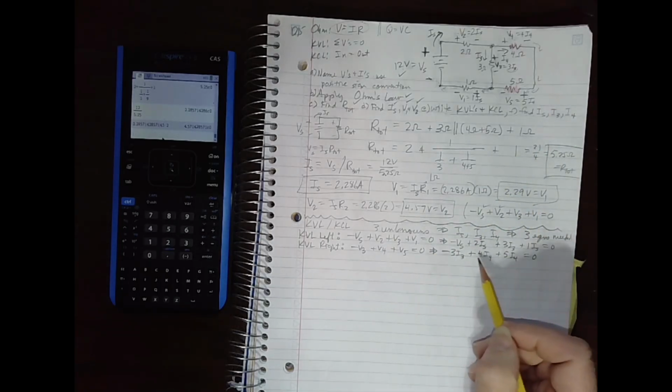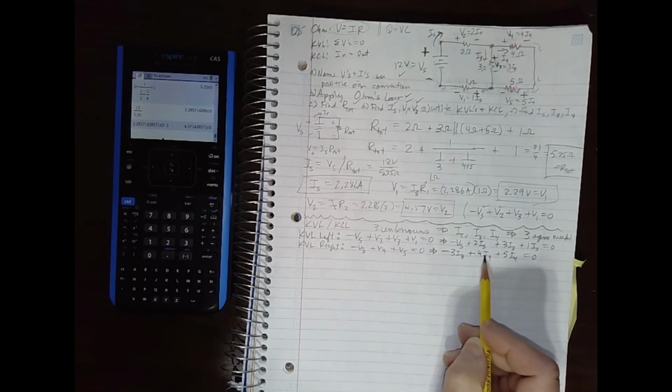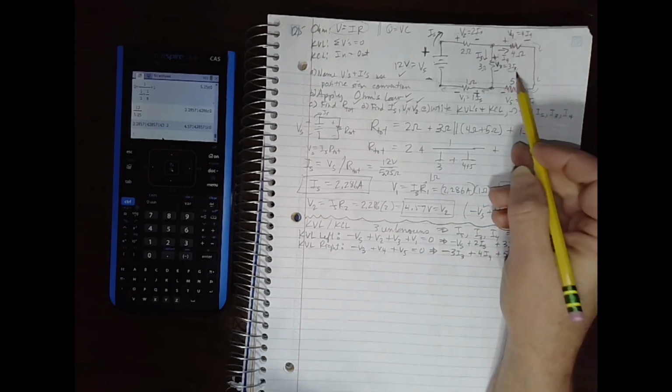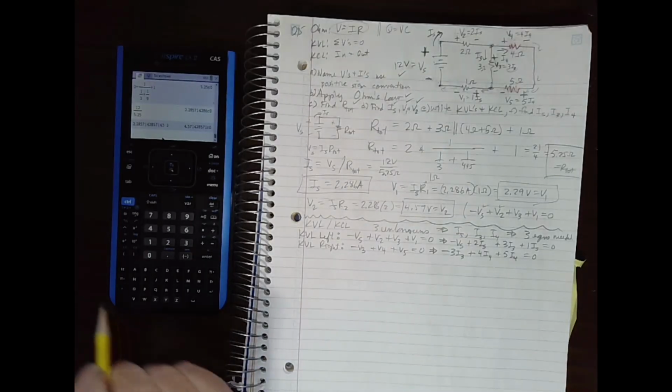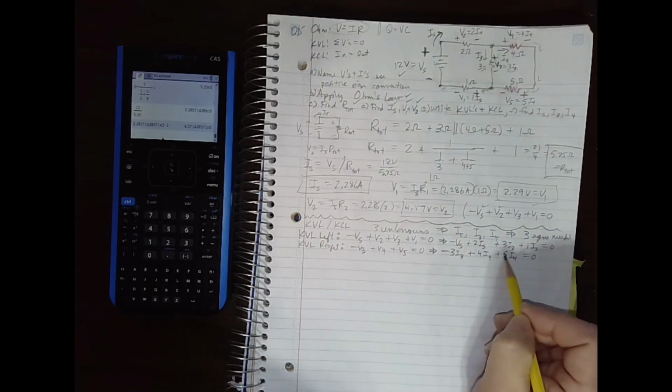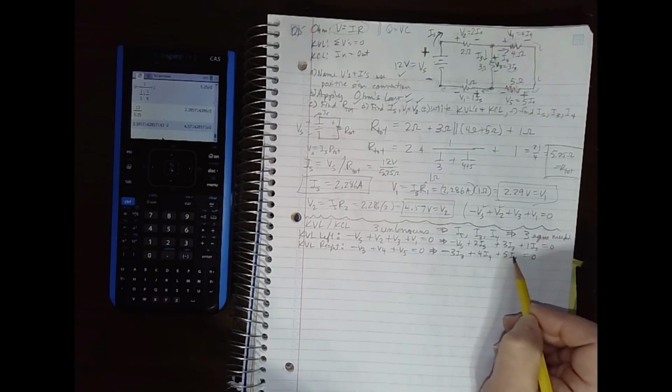And so I conveniently just named my voltages with the size of the resistor, but that won't normally happen, right? Just because V4 is not always 4I4. V4 would be whatever the resistance of this resistor is, and that would be the number that goes here. Remember, these are all resistances multiplying. These are all IRs.